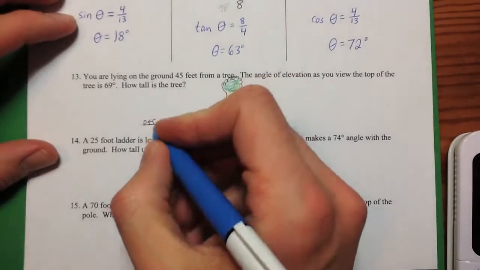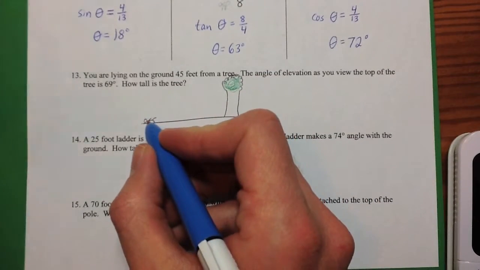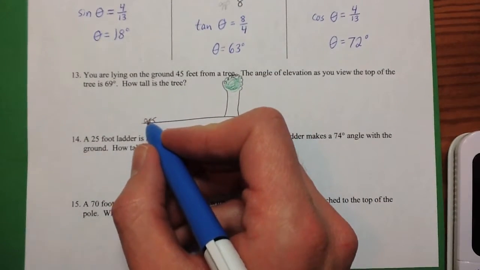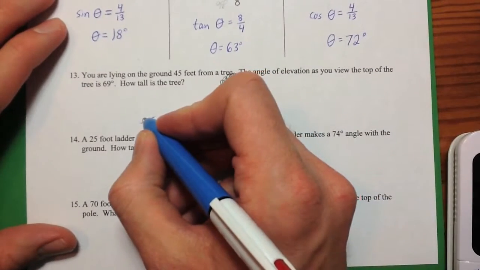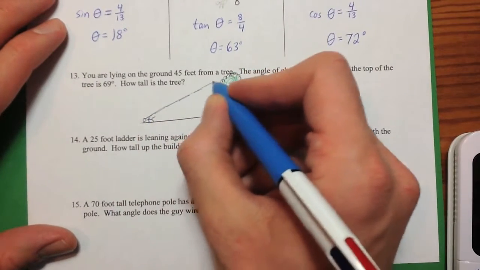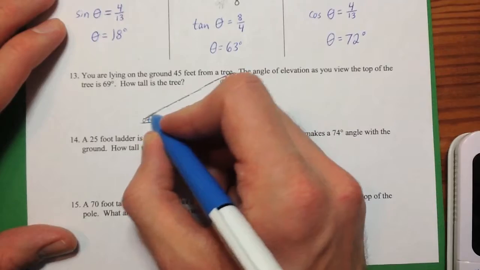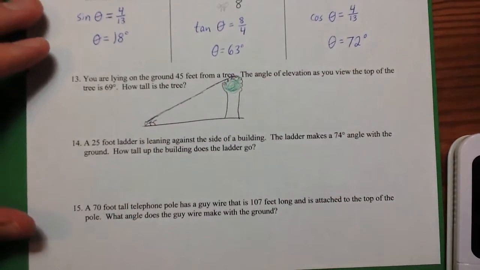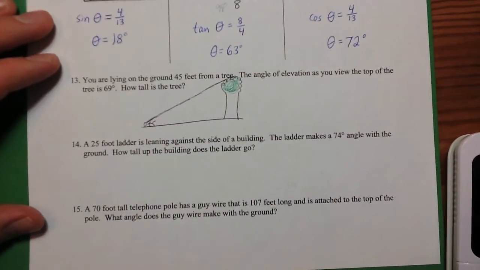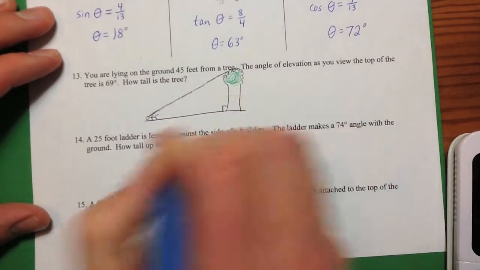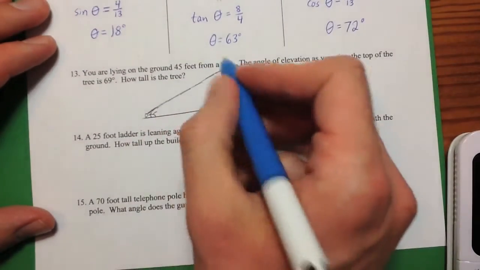You're laying on the ground. Why are you laying? Because I don't want us to take your height into consideration. That slightly complicates the problem. So you're looking up at the top of the tree. I don't know if you noticed this, but we just drew a triangle. And if I'd have drawn it right and had level ground, that'd have been a right triangle. See it?